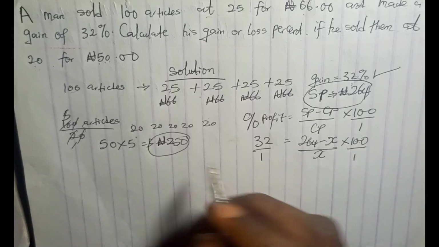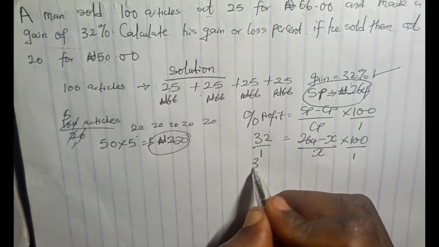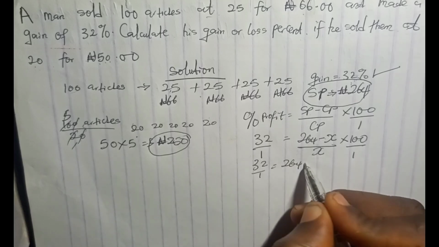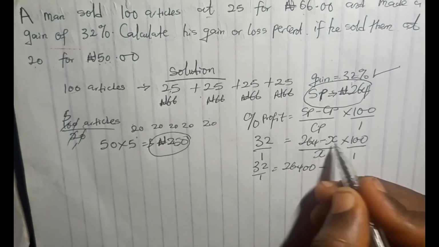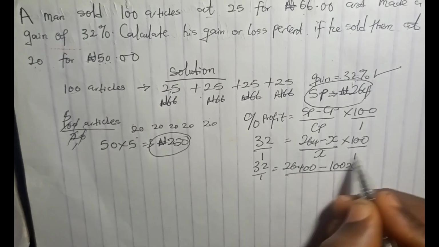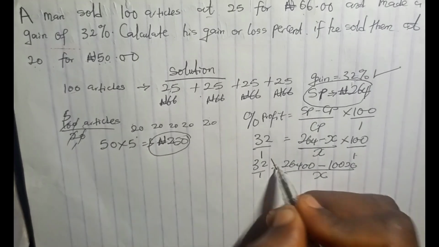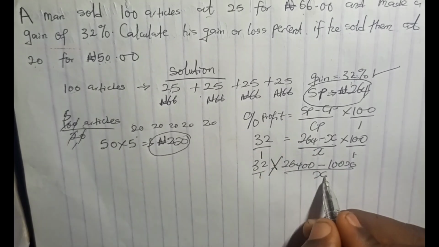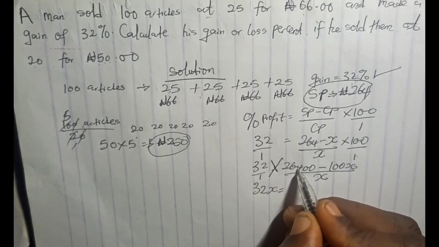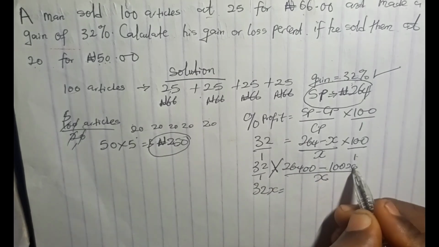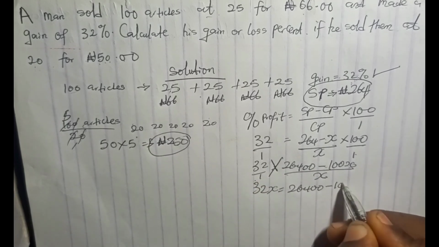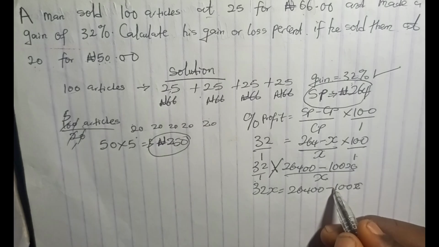So we have to open the bracket there, 264 minus x, times 100. So I'm having 32 over 1 equals 100 times 264 is 26,400, minus 100 times x, that's minus 100x, all over x times 1, which is x. So in this case, we'll cross multiply. 32 times x is 32x equals 26,400 minus 100x times 1, which gives us 26,400 minus 100x.